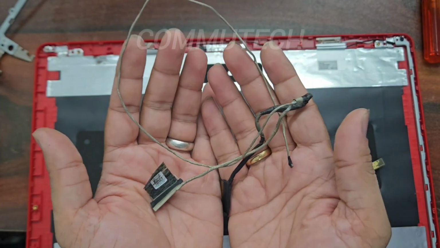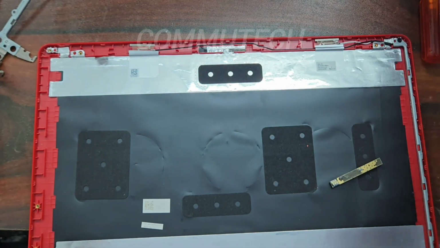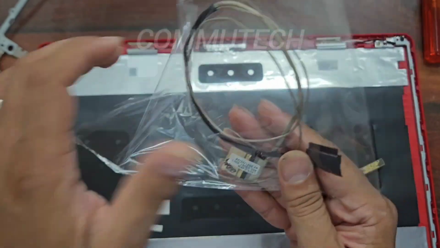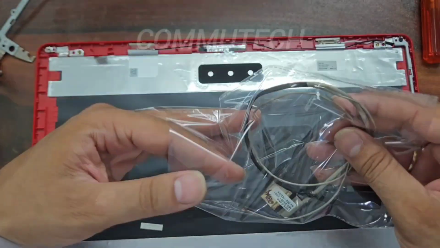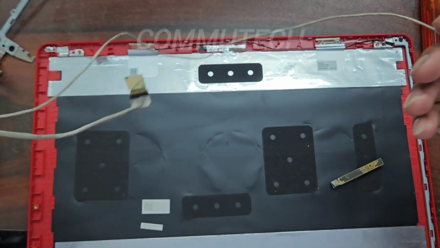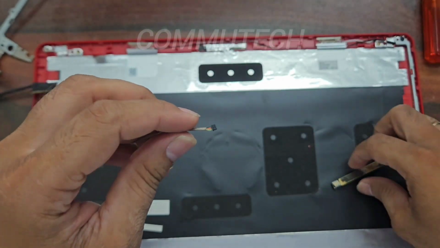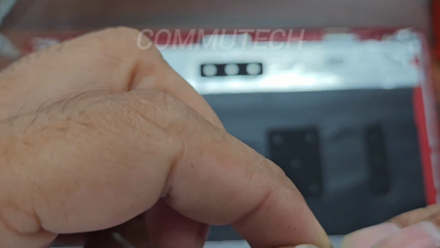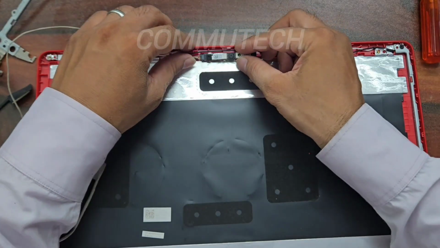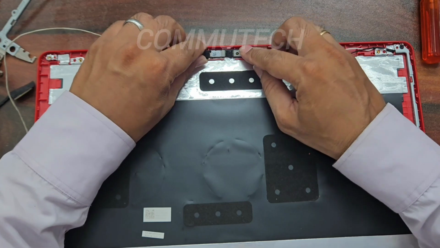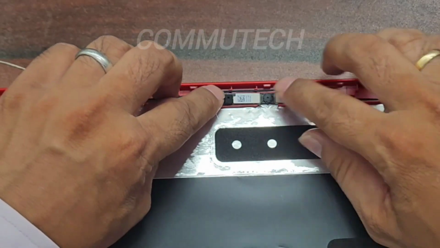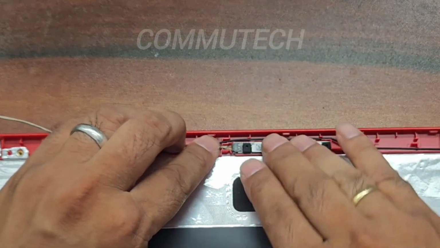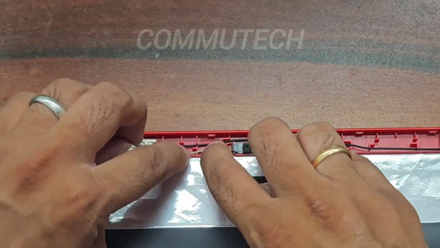This is the whole cable which we have to replace, and here is the new cable which we need. So as we remove the old cable, now we will place the new cable in the same manner. So first we will attach this camera connector, and then we will place this camera here, and as this cable was placed, we will do the same.